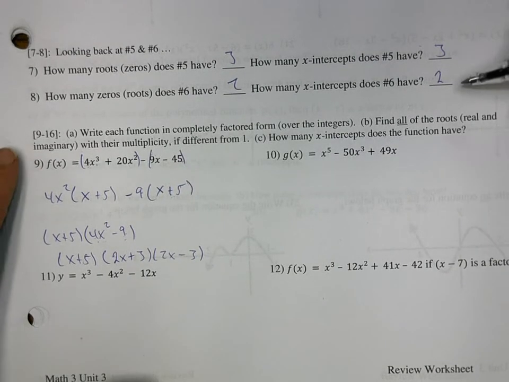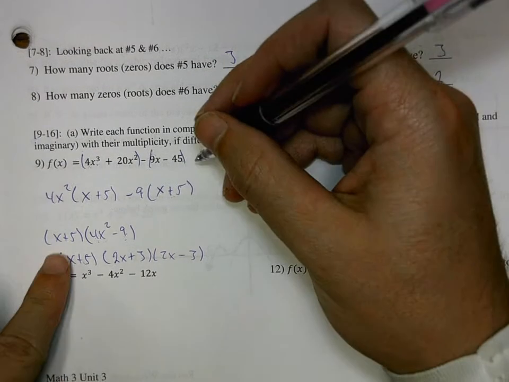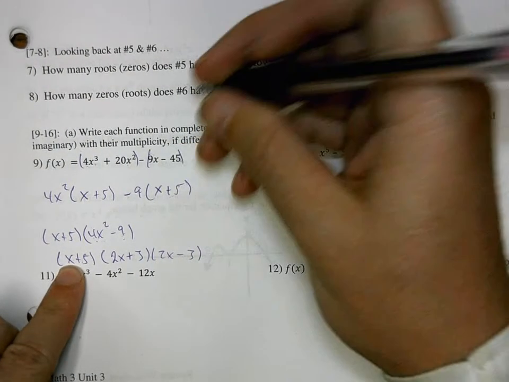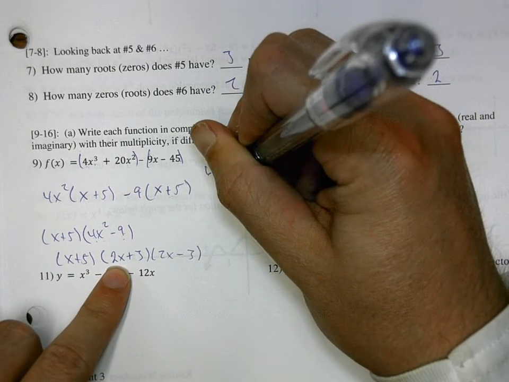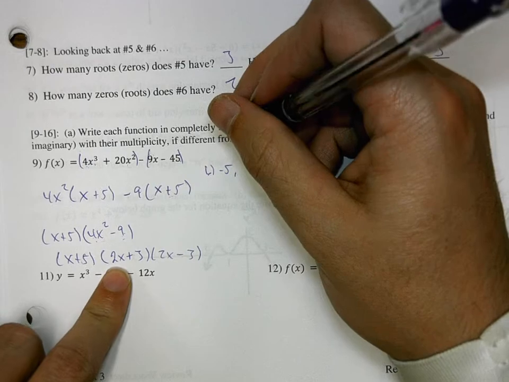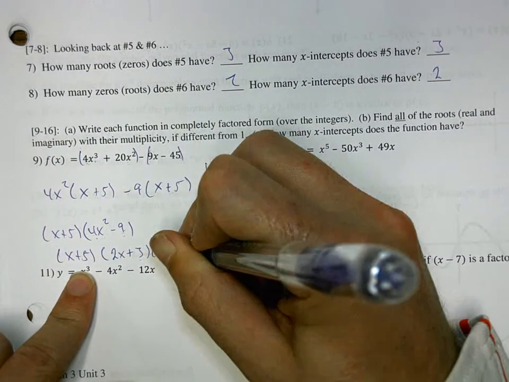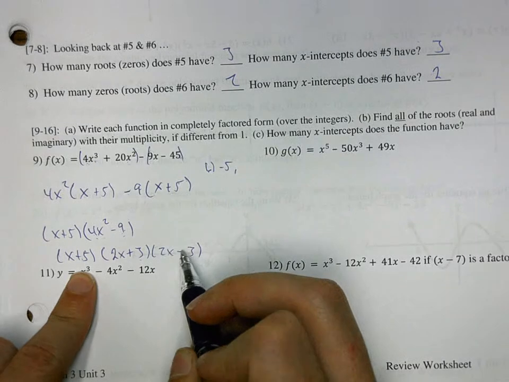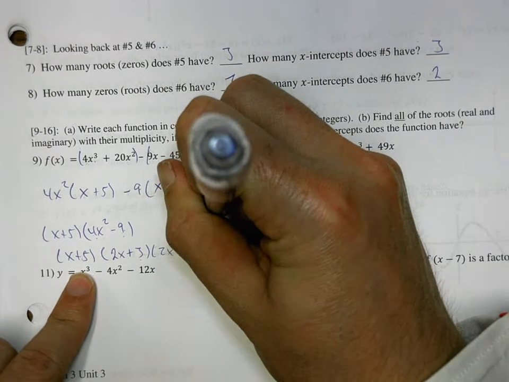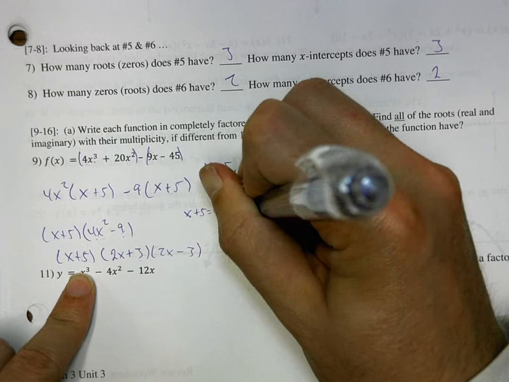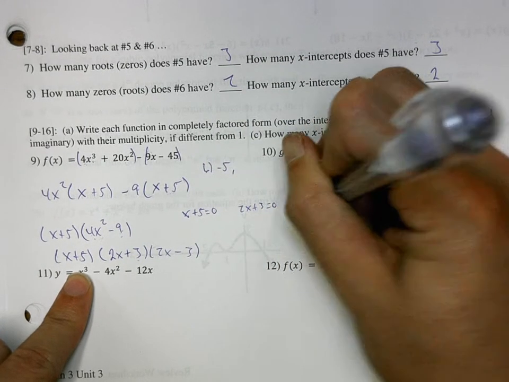Okay. It says find all the roots. So for all the roots, we're going to have a root of negative 5. I might want to slow down and show you guys how to get the roots. So you'd set each of these equal to 0. If you set them equal to 0, that's how you would find the roots. So we would have x plus 5 equals 0, 2x plus 3 equals 0, and 2x minus 3 equals 0.